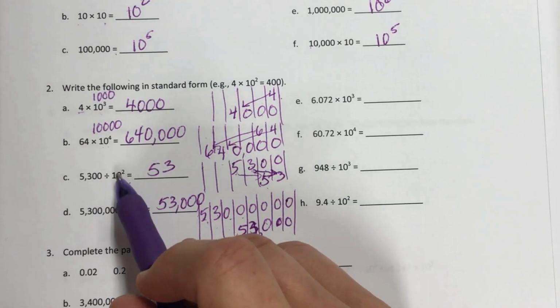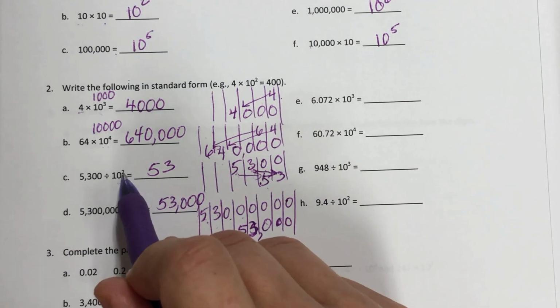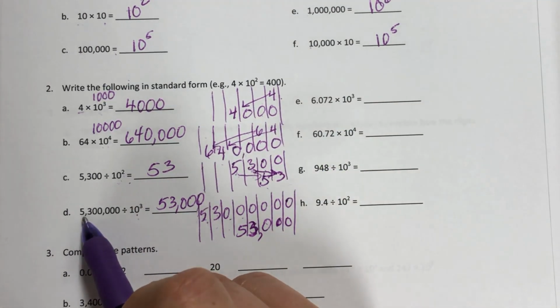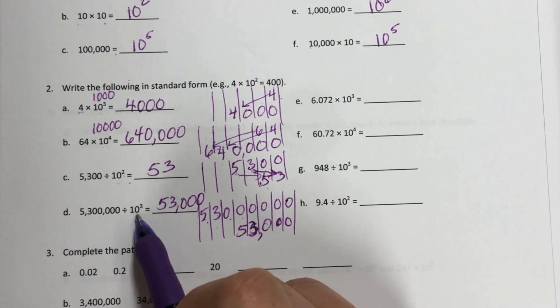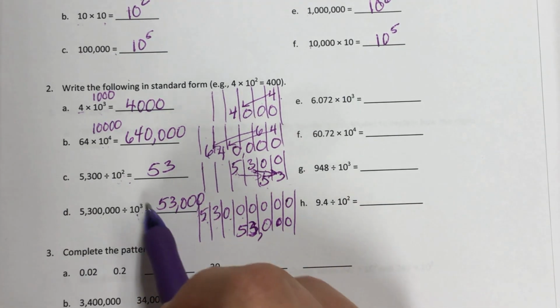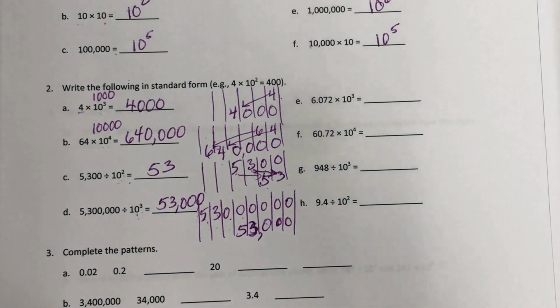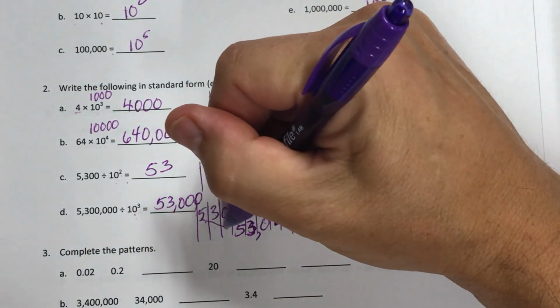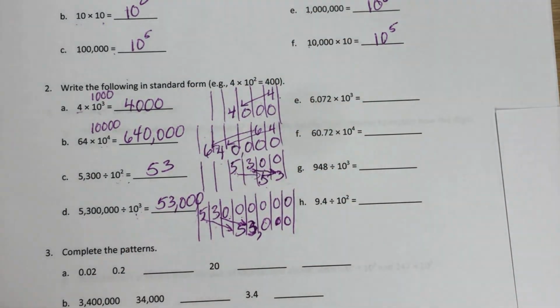So here we have 5,300 divided by 100. We know that the digits shift over 2 spaces. Our exponent is also 2. So here we can tell that when we divide 5,300,000 by 1,000, or 10 to the power of 3, I know that the digits are going to shift 3 spaces because that's what my exponent says. So another coinky-dink.